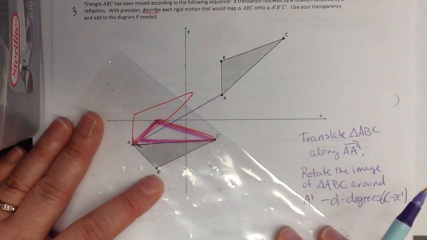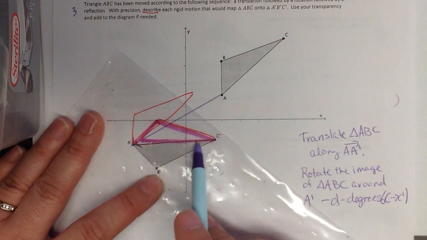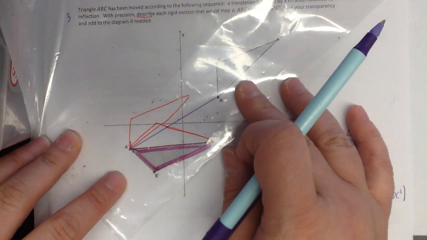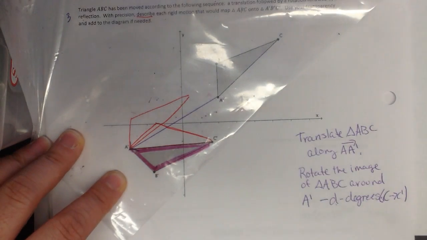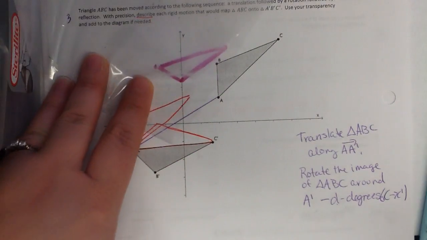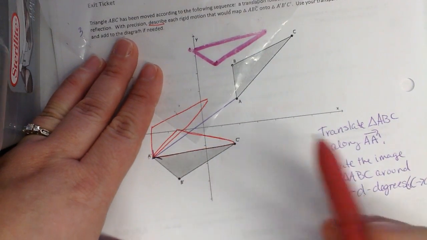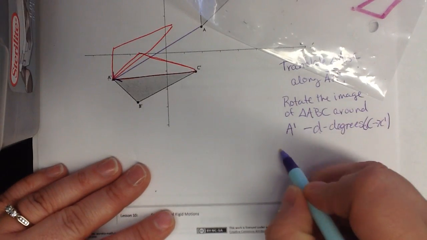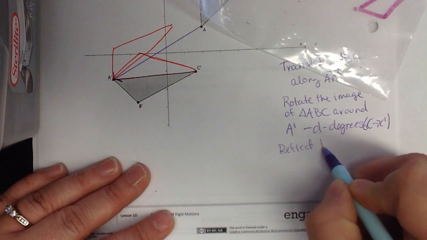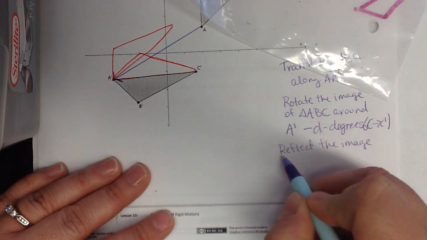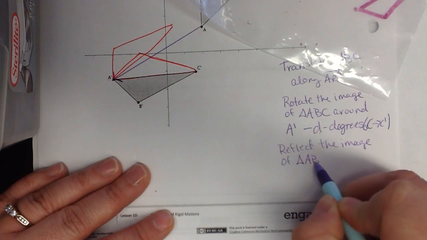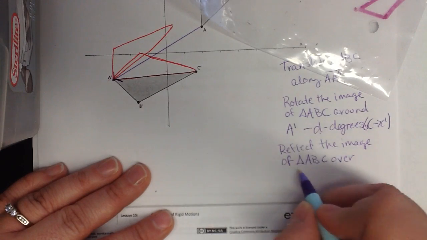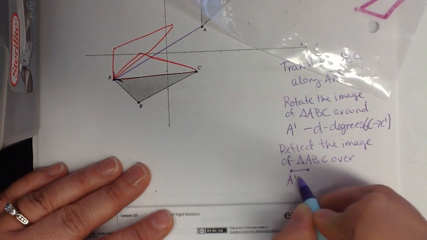And then the third thing, the last thing, says reflect it. Okay, well if I put my shape back up there, I can reflect over this side of the shape and they will line up. Okay, just like that. Do you guys see that? And then we would have A prime, B prime, C prime. So the very last thing I did, the third thing we're supposed to do, is reflect the image of triangle ABC over line segment A prime C prime.